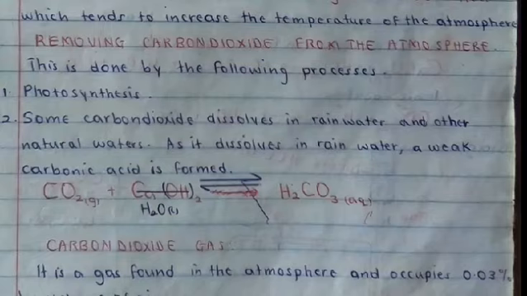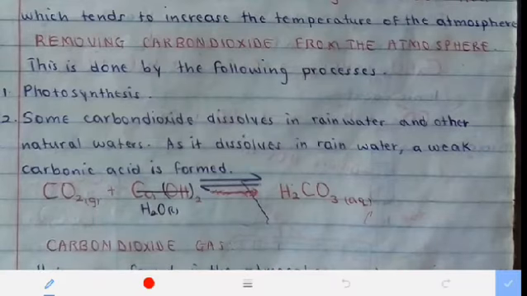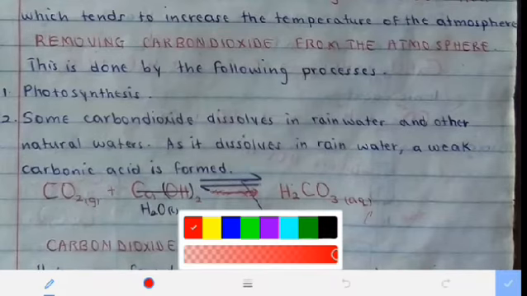The second one is that some carbon dioxide dissolves in rainwater and other natural waters. As it dissolves, a weak carbonic acid is formed. So you can see the equation there: carbon dioxide gas plus water, which is a liquid, forms carbonic acid. So this carbonic acid is very weak.